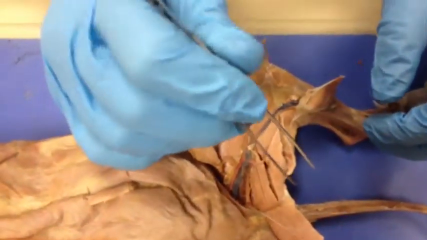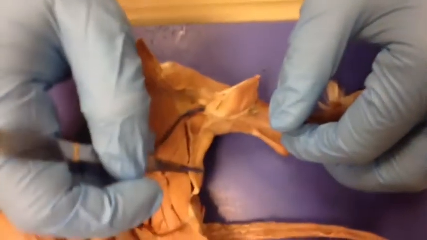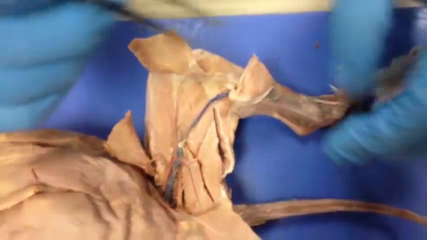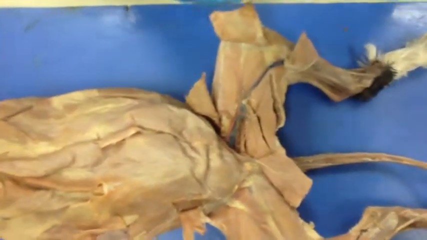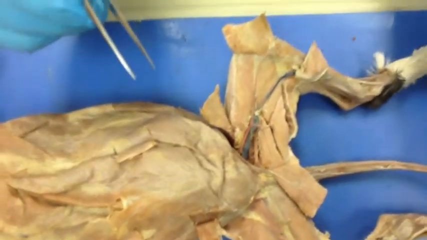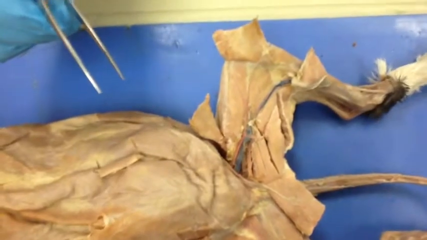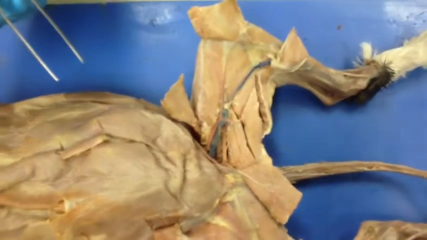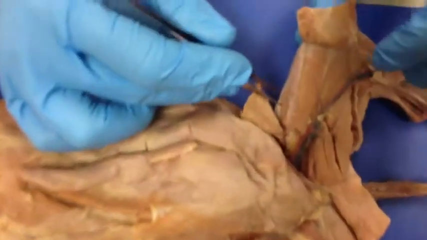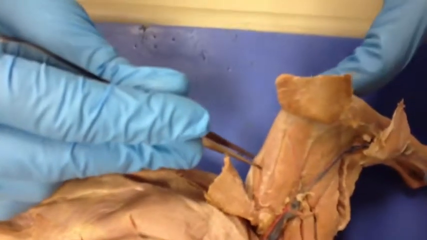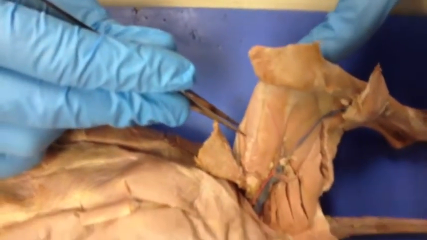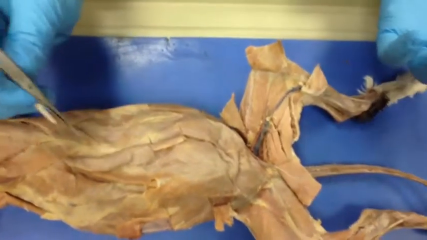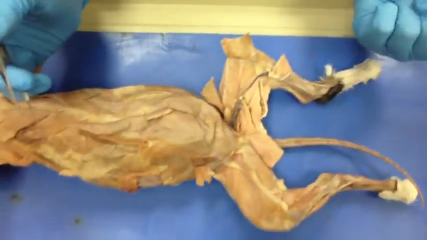Next we have semitendinosus, which is right here, and that flexes the lower leg. The insertion is the tibia, and the origin is the ischium. Next we have the tensor fascia lata, which is right here, and the function is it flexes and adducts the thigh. The insertion is the tensor fascia, and the origin is the iliac crest.